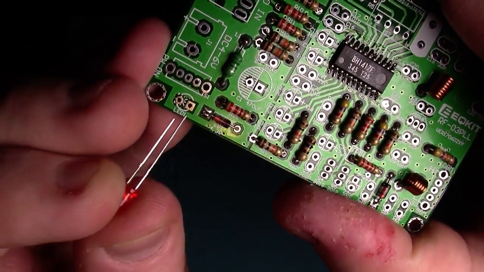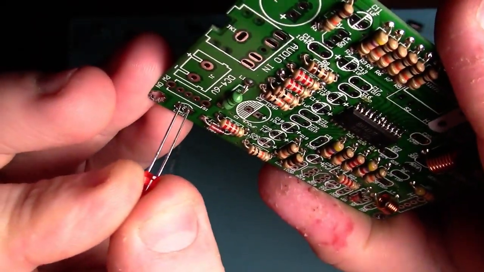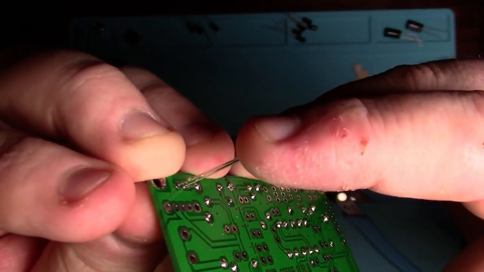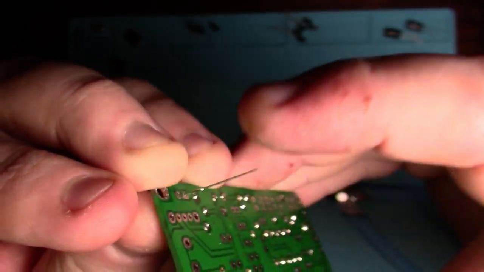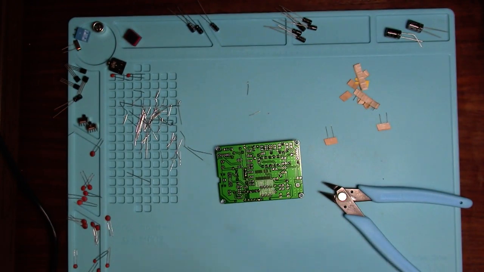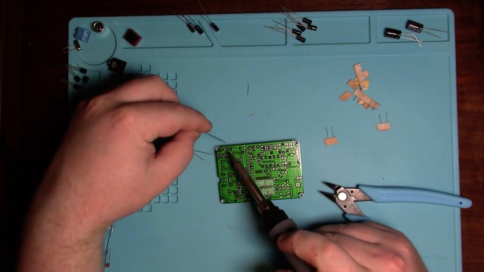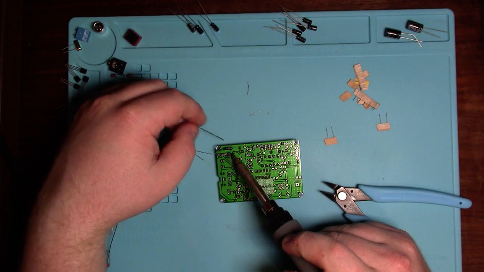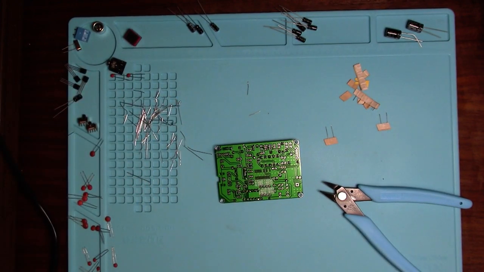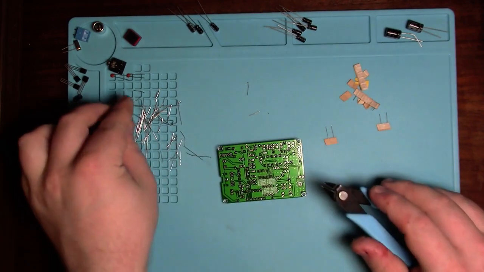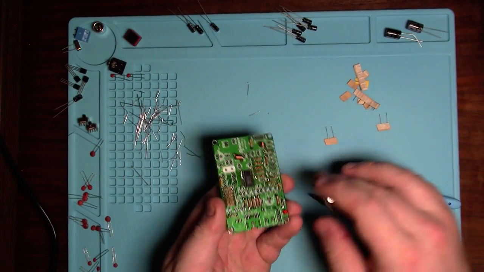You can see how one lead is slightly shorter. So we want our LED to go in there. Just like that. Yes. There we go. Focus. Oh, makes a lovely burning semiconductor smell. Mmm, tasty.